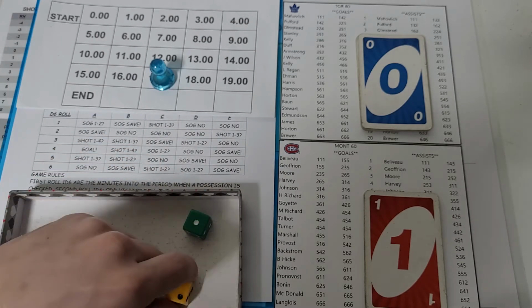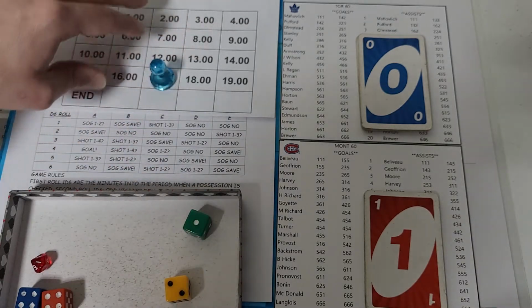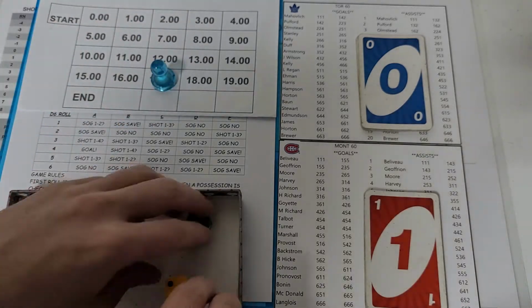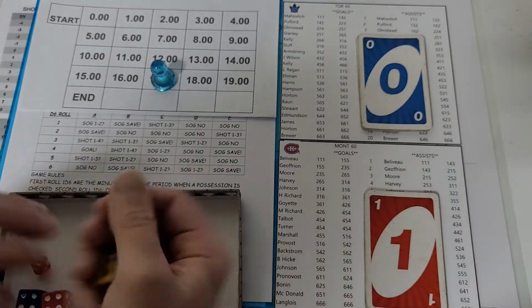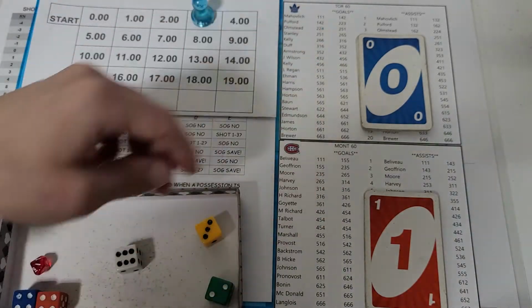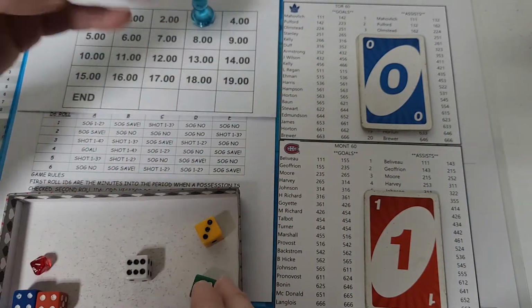This time Toronto once again. Toronto, I'm looking at C2. And at C2, it's just shot on goal now. So, okay, let's see here. 6 minutes, so we're actually in minute 3 of period 2. 1-0 Montreal after 1. Low scoring affair thus far.